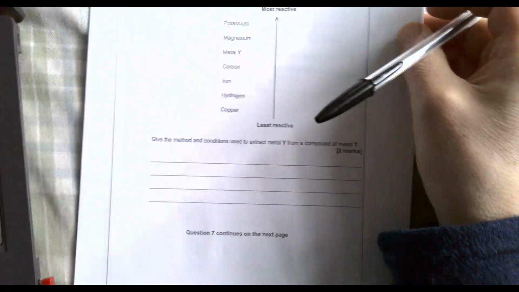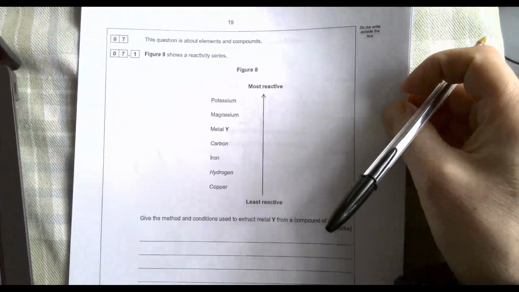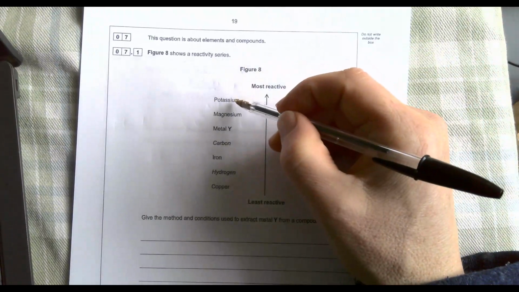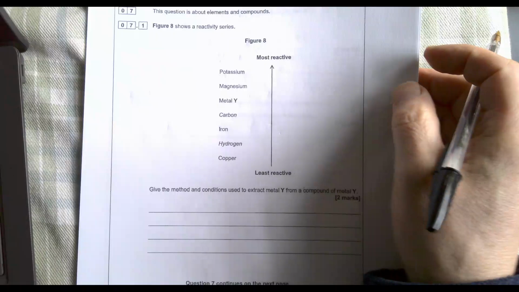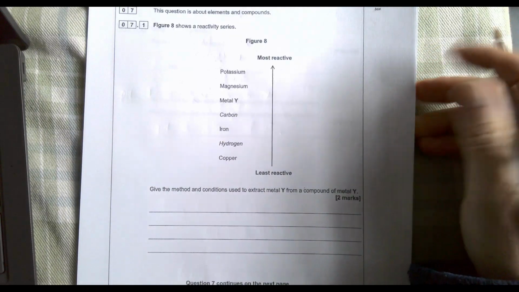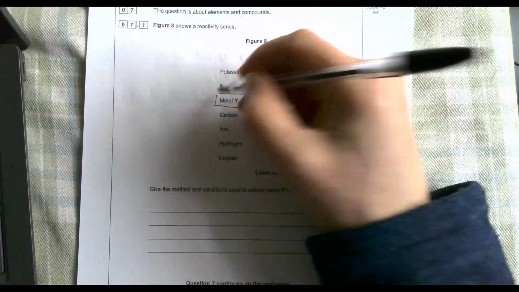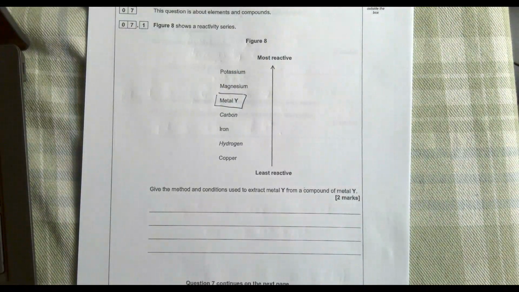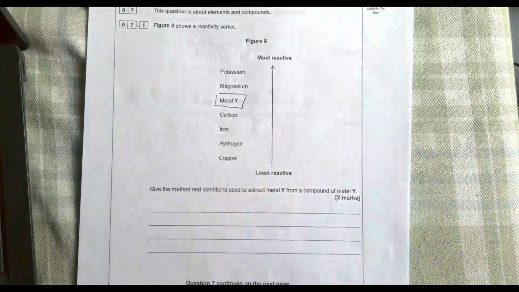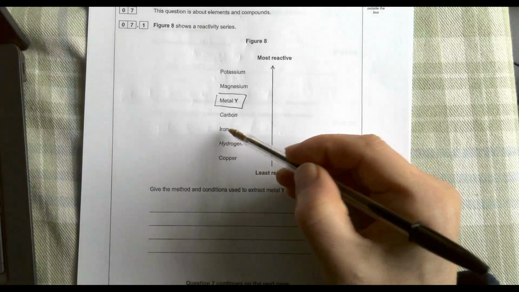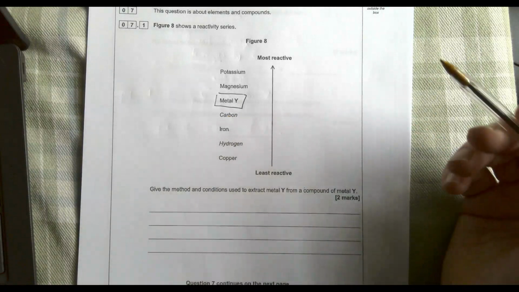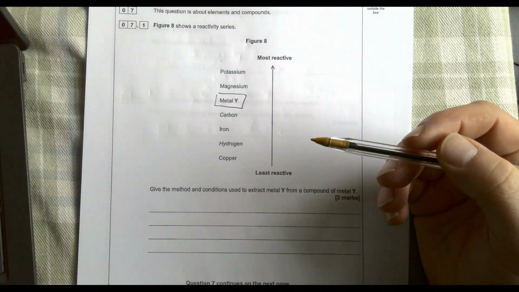Let's do question 7 as well then. A reaction about elements and compounds. You've got the reactivity series with things like potassium very high at the top, way down to copper, and you've even got things below that like gold and so on. You're expected to work out, using this, how to extract a metal Y from its compound. So I'm going to remind you that you've learnt this about iron. How would you extract iron from its oxide? You do that by reacting it with carbon, which is higher than iron on the reactivity series.